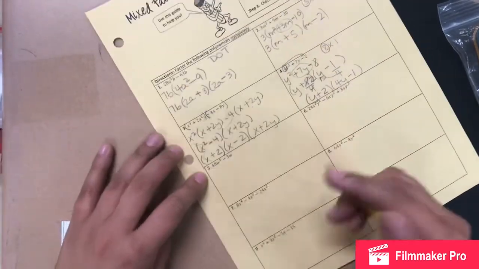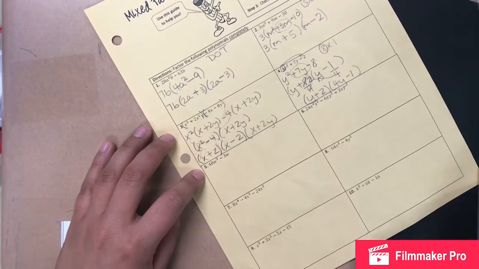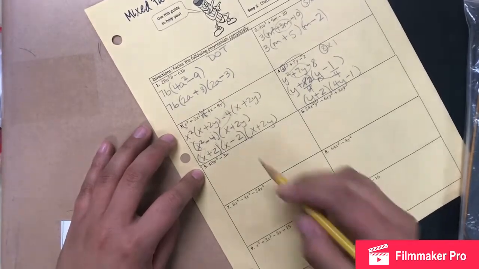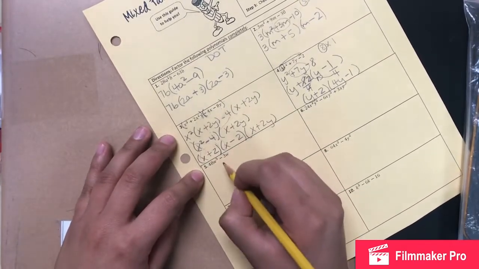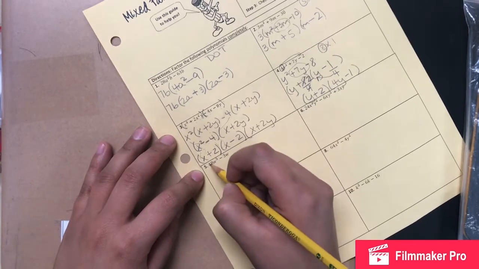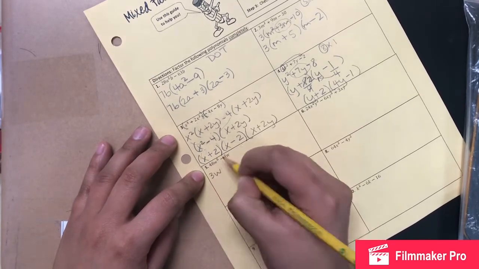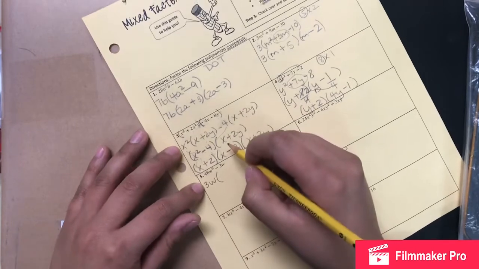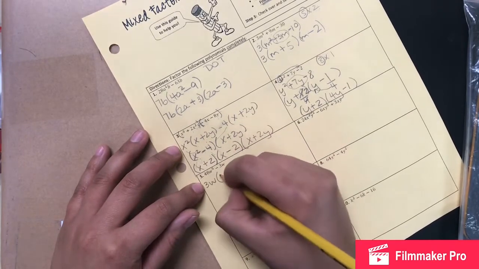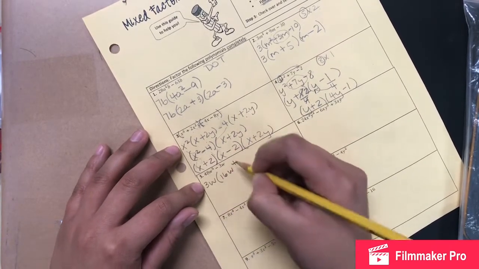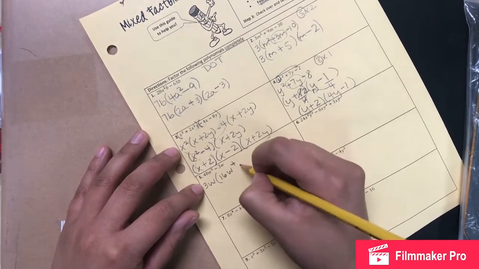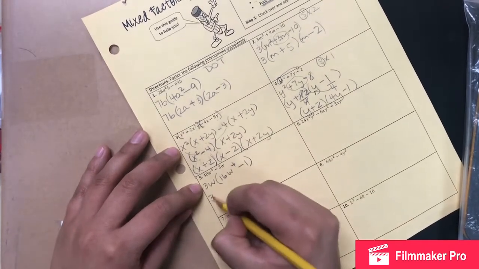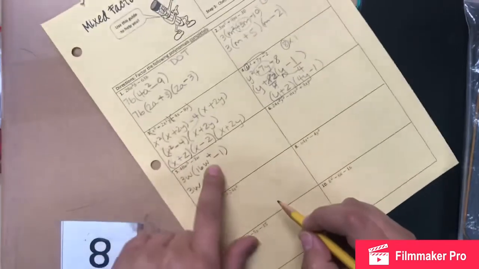Number 5, let's first check for a GCF. The GCF of 48w to the 5th and 3w is 3w. 48w to the 5th divided by 3w is 16w to the 4th. Negative 3w divided by 3w is negative 1. So we had a GCF here, and I'm left with a binomial.